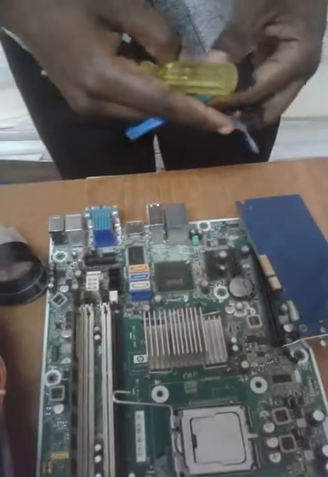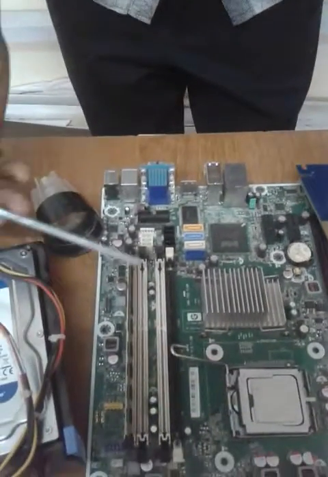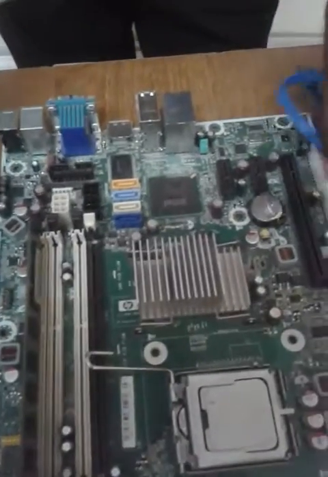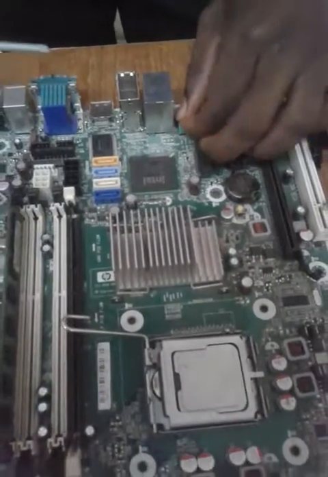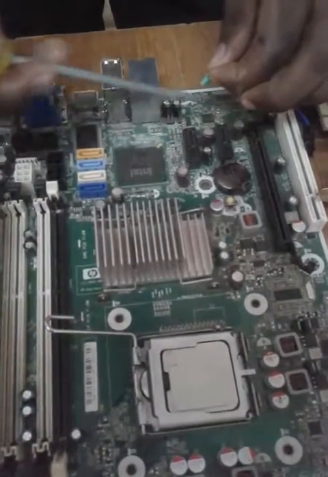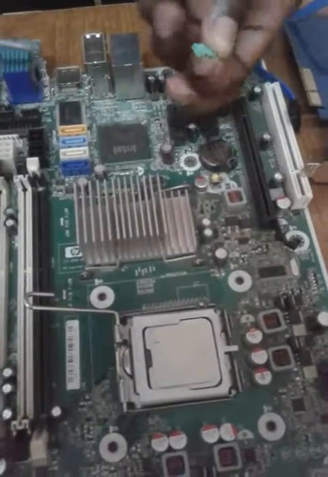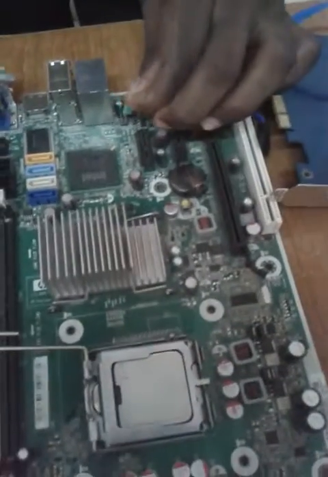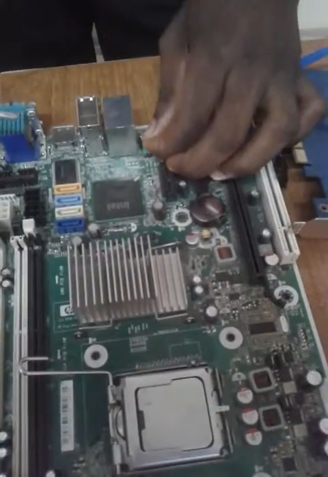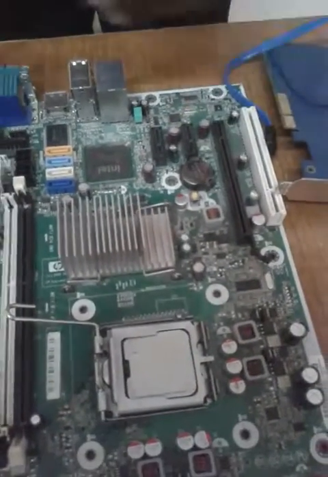Then of course we have the jumpers. As you can see, we have the jumper that has been locked. Just to ensure the circuit is completed, the jumper lock has to be inserted so as to complete the circuit to enable the communication.